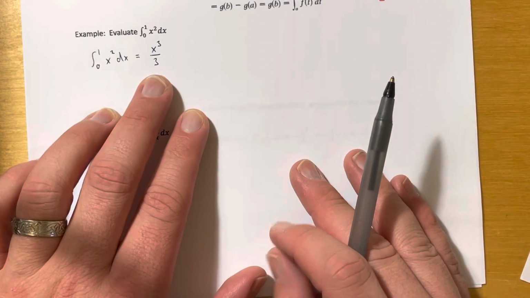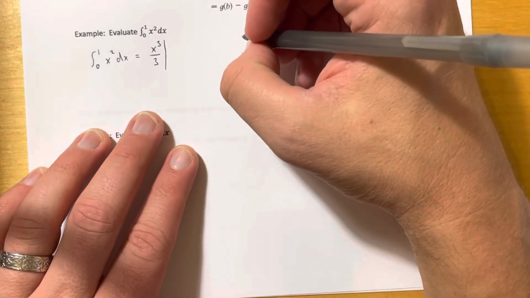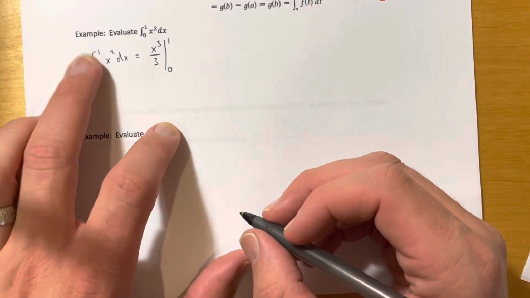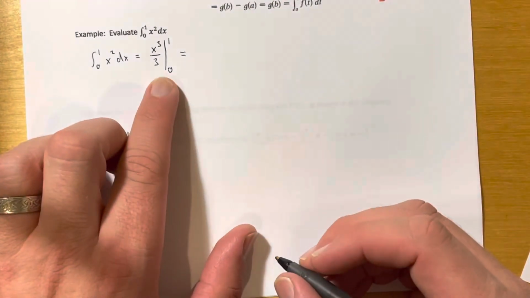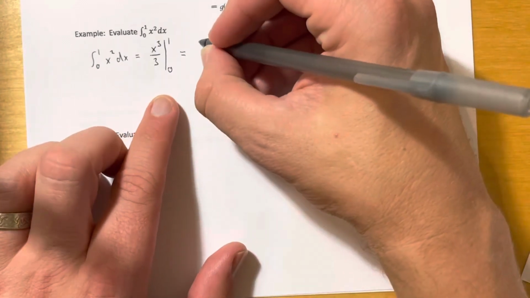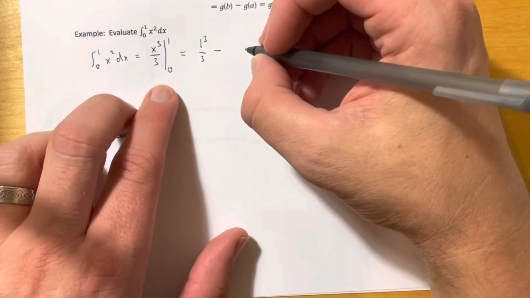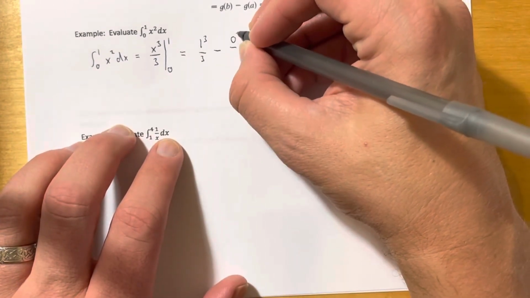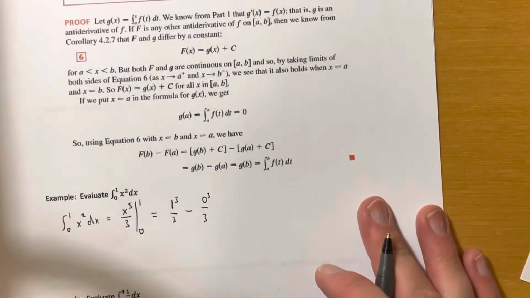Now that I have this antiderivative, I'm going to introduce a new notation here. I'm going to put a big vertical line there, and I'm going to write 0 and 1, my lower and upper limit of integration. And what this notation means is that I plug my upper limit in first, so I get 1 cubed over 3, and then I subtract the lower limit plugged in to that, 0 cubed over 3, because that's what the fundamental theorem of calculus tells me to do.